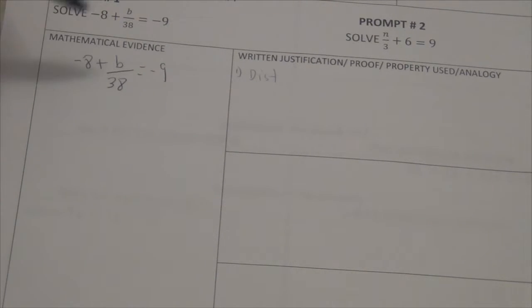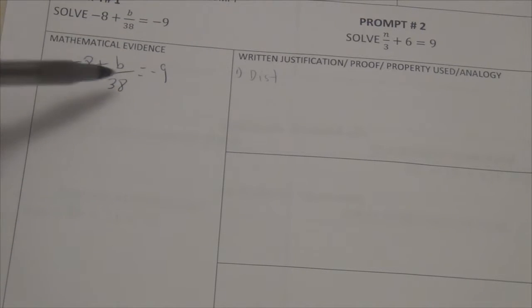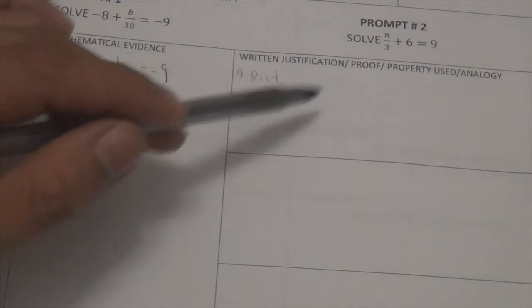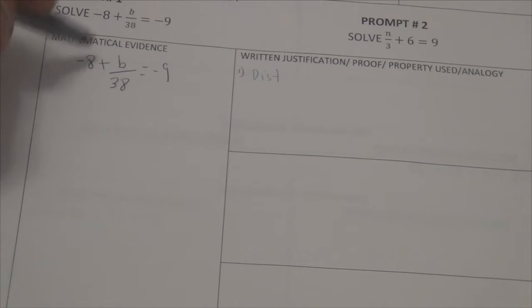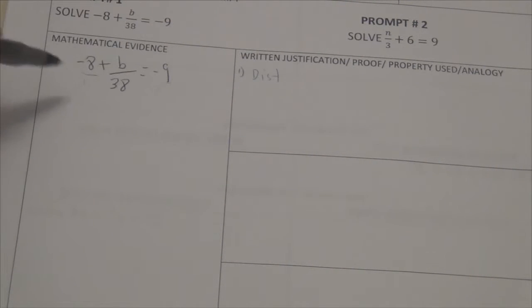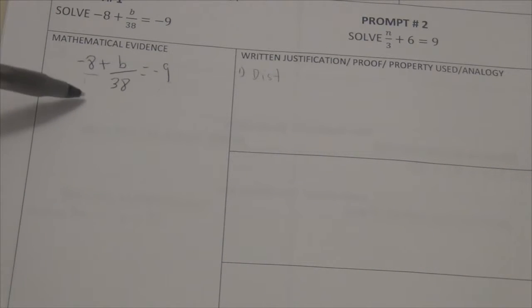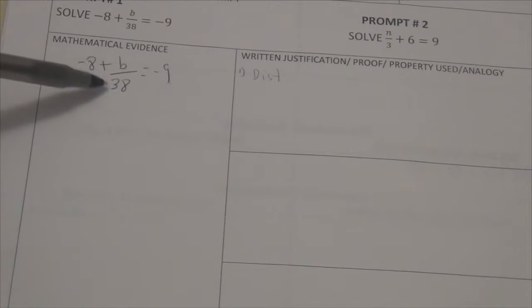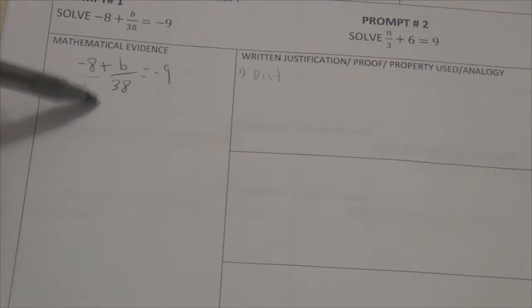explore to see if there are any fractions, and we find that there is a fraction here, b over 38. Therefore we need to find the common denominator. Well, since there are two denominators of 1 and 38 is the only denominator that changes, then 38 becomes our common denominator.